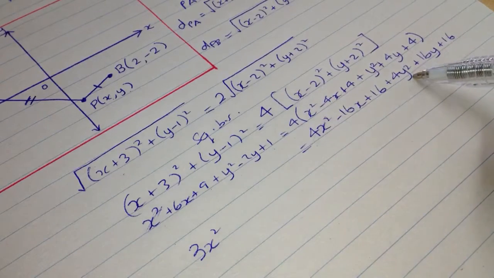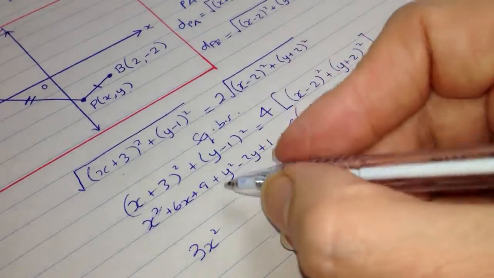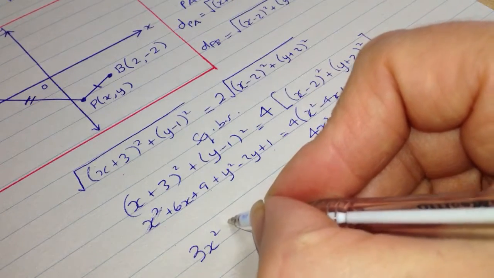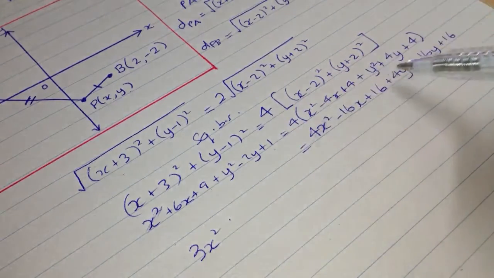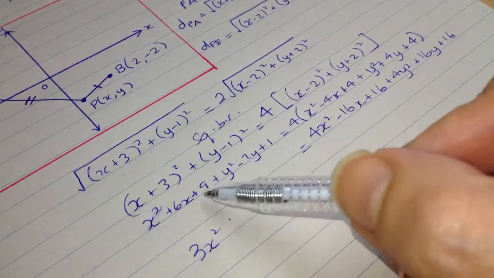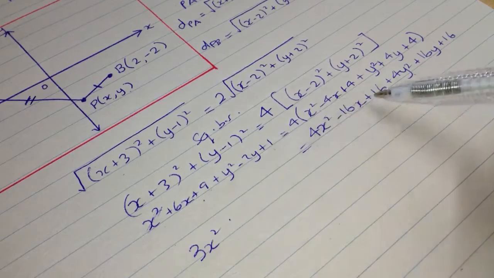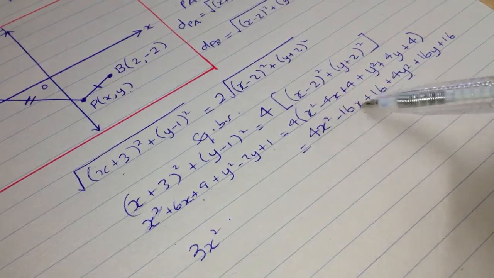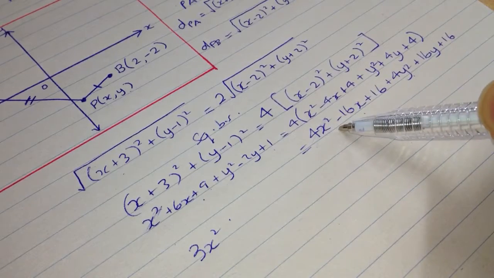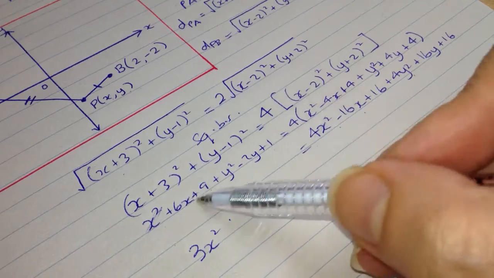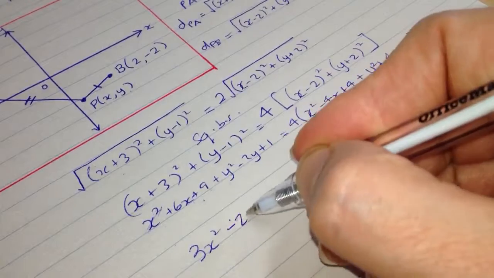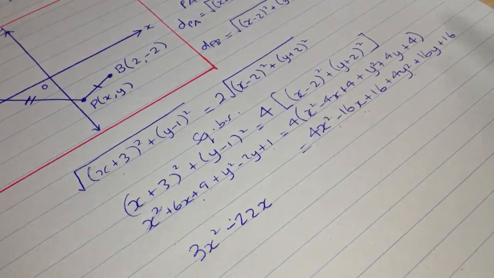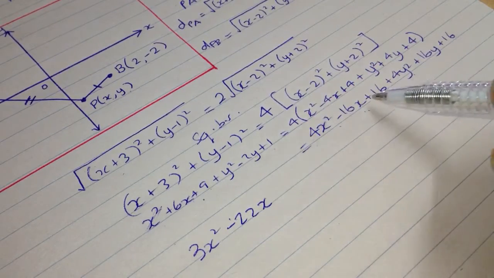Okay, look at the 4y squared. Take away the y squared, so you've got plus 3y squared. Well, actually, let's just look at the x terms first, that would be better. So you've got 6x on this side and you've got minus 16x. You want to bring it to the same side as you did with the x squared term. So let's take away the 6x, so you get minus 22x. Okay, now let's look at the y squared terms.